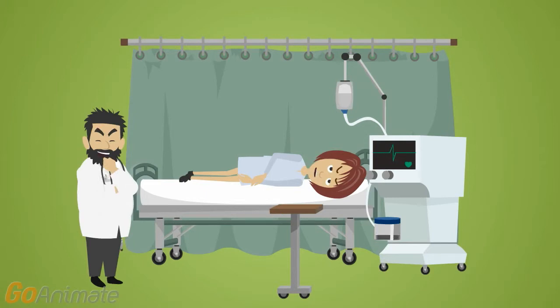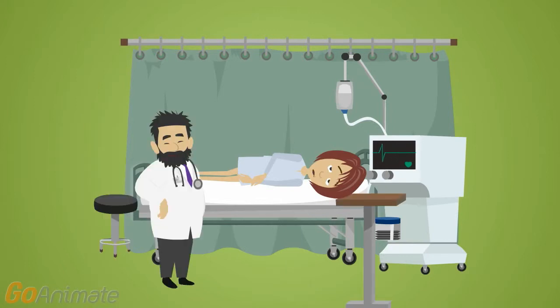You mean they didn't tell you? I have been at this hospital for over 2 hours, and my stomach is hurting me so bad. I cannot believe this place. This is horrible.